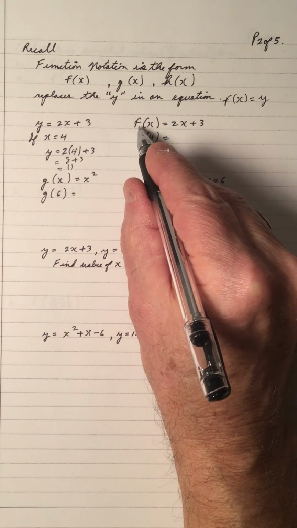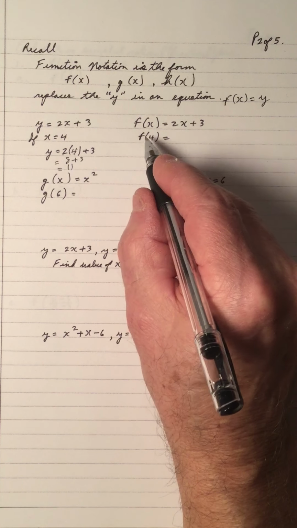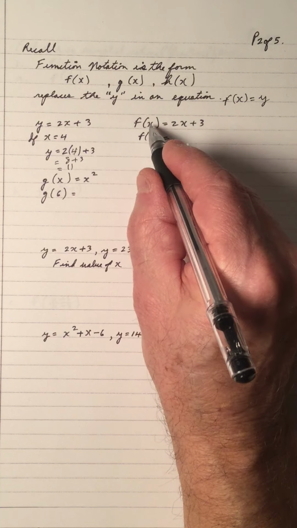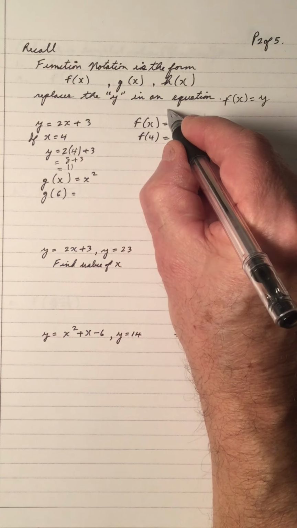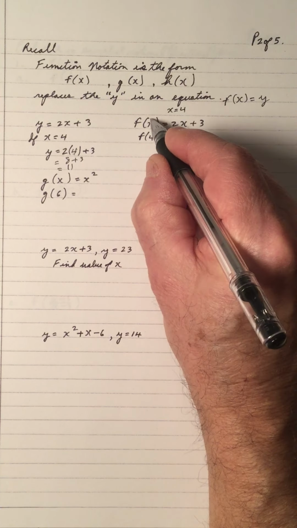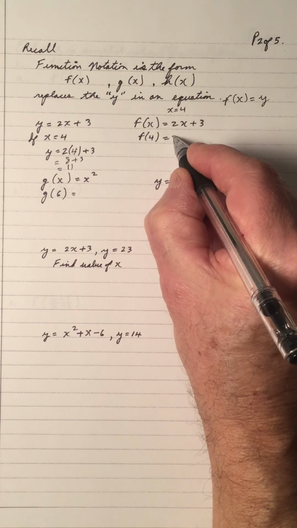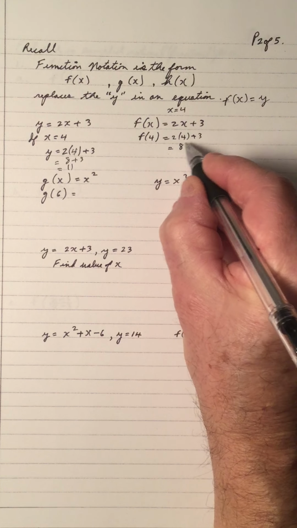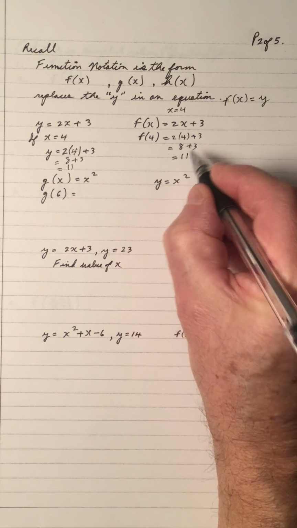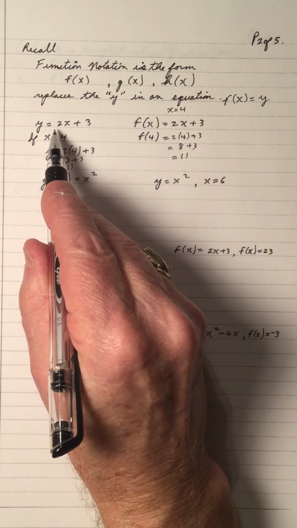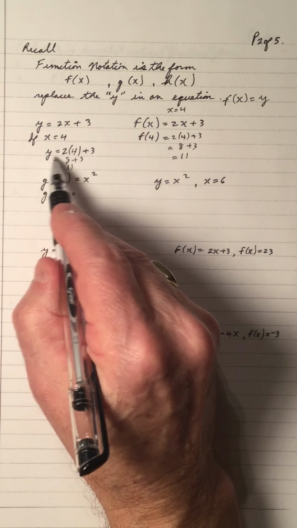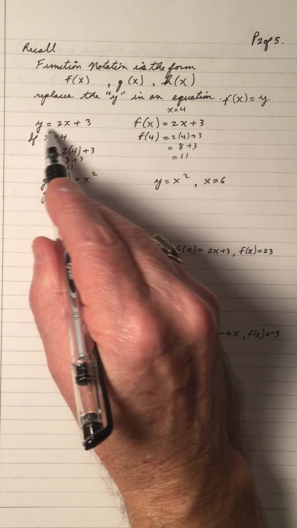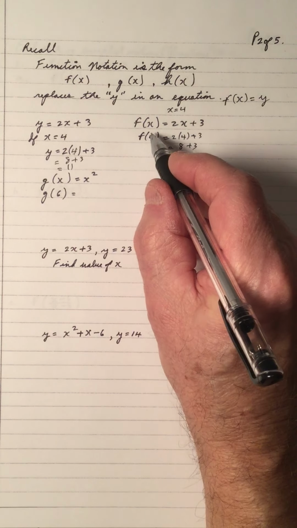So what happens, I've got f of x equals 2x plus 3. I'm looking for f of 4. When I say f of x and f of 4, that means I'm saying that x is 4. So I put 4 in the place of x in the equation, and I get 8 plus 3, 11. Notice I'm doing the two of them, showing you that this is the same as this, only this is y equals, this is f of x equals.